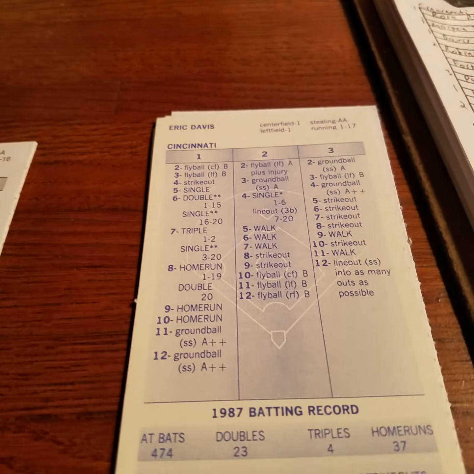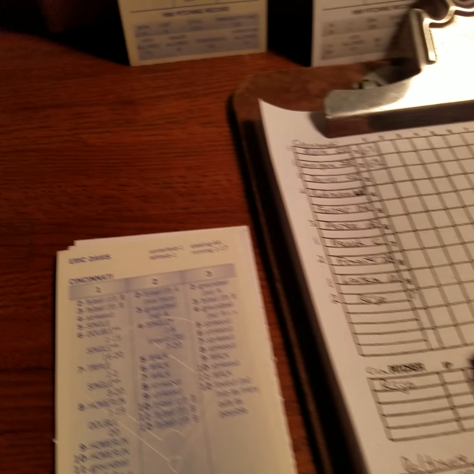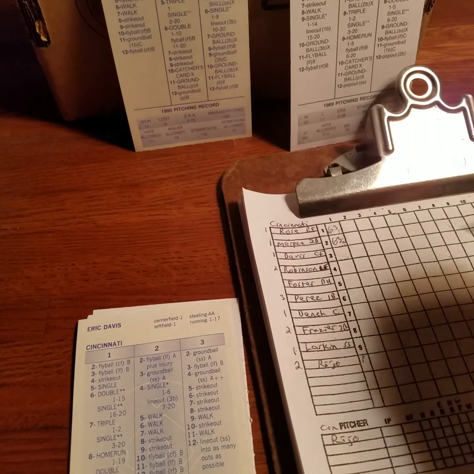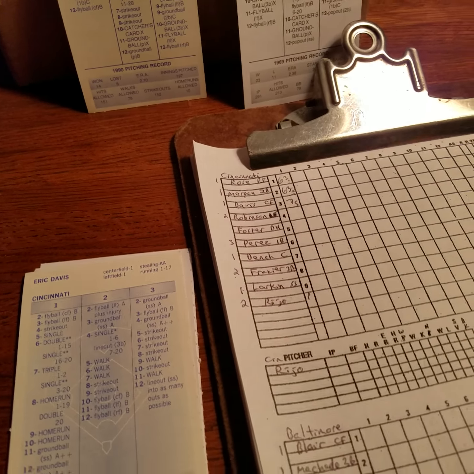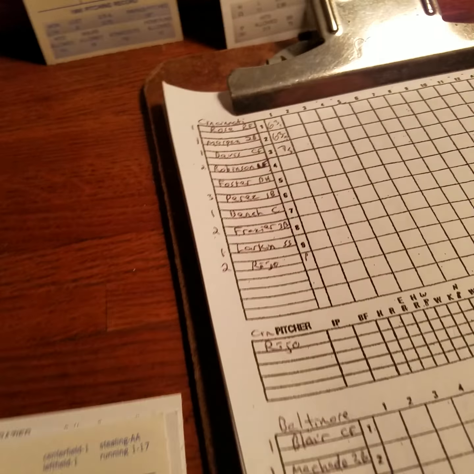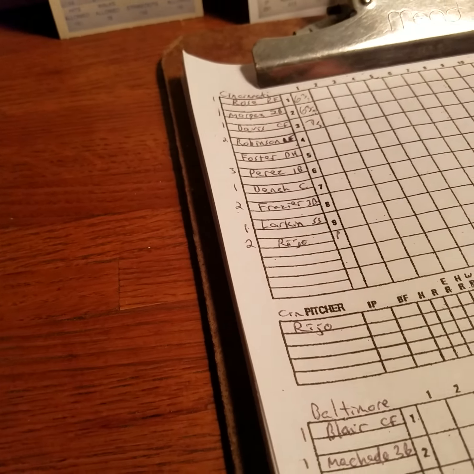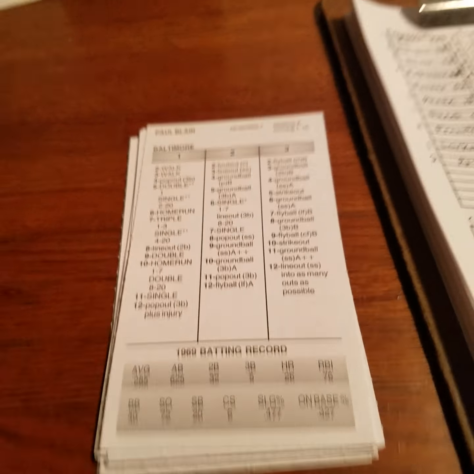Brings up Eric the Red, Eric Davis, his 1987 season. It's a 2-11. And a 2-11 is a fly to left, and Cuellar handles the Reds 1-2-3 in the first. So we go to the bottom of the first, and it'll be Paul Blair to lead things off for the Orioles, his 1969 version.